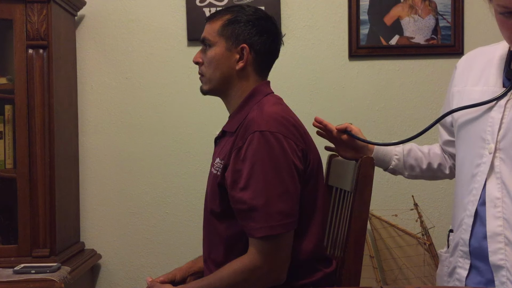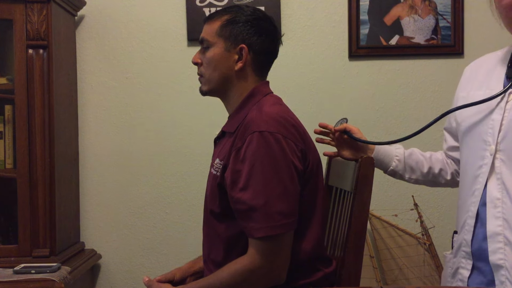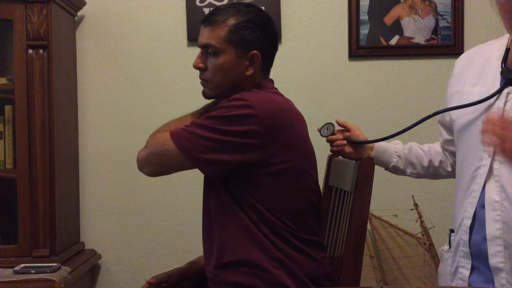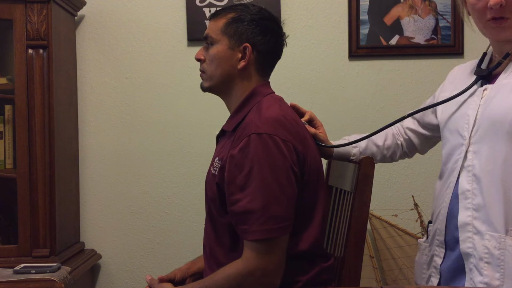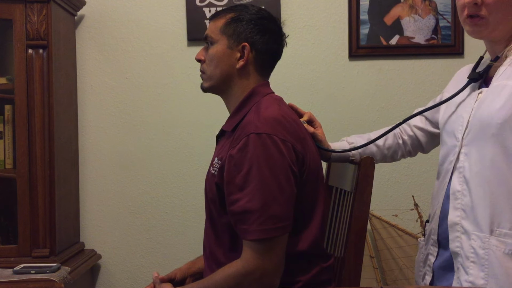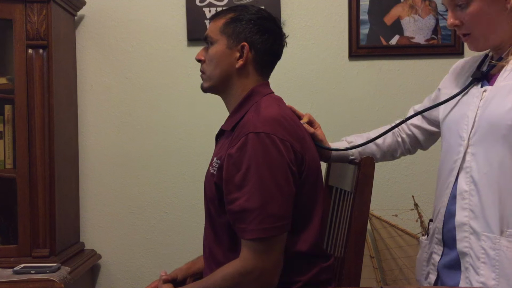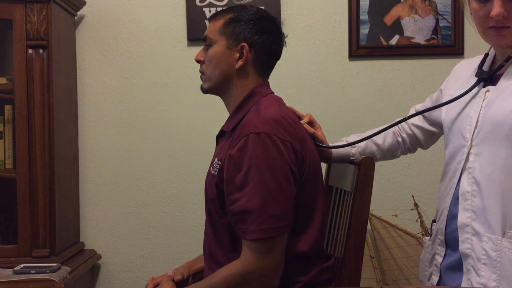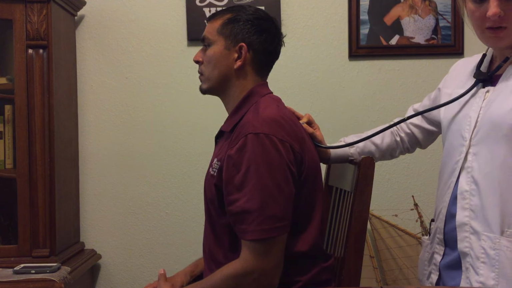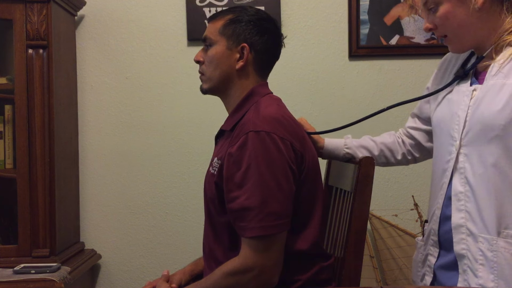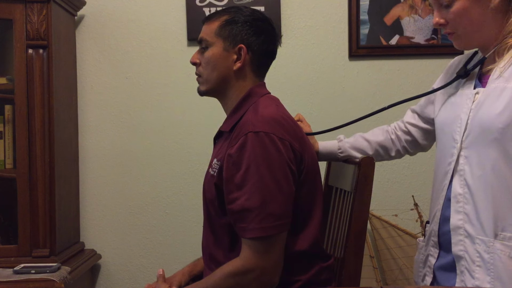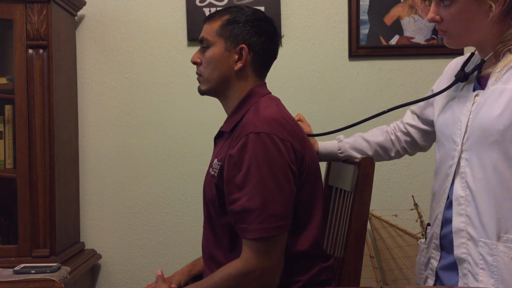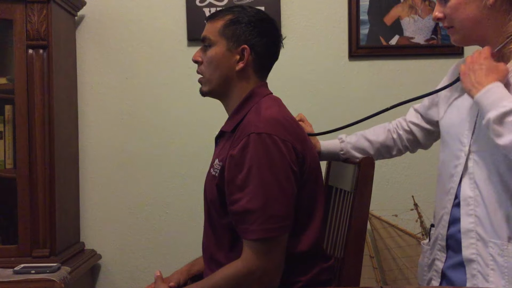Now, furthermore, I can detect vocal resonance if I ask my patient to say the number 99, and the voice should sound muffled while I auscultate. If it doesn't, it would be a sign for bronchophony. And I can also ask my patient to whisper the numbers 1, 2, 3. Whisper 1, 2, 3, please, while I auscultate.